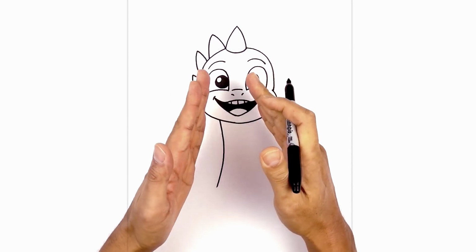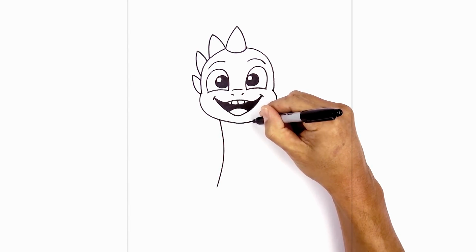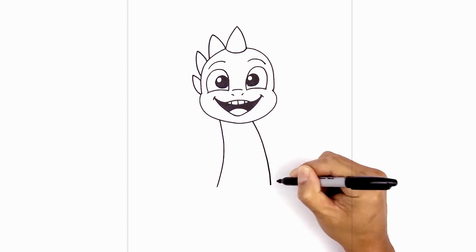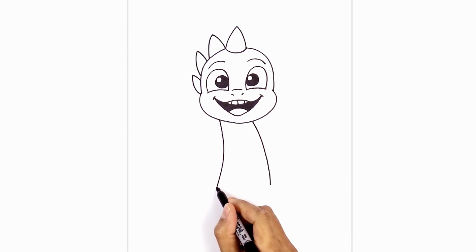Now we want that body to sort of get a little bit wider at the bottom. So start up here, we're gonna curve out towards the right, and then as we get towards the bottom, we're just gonna pull it down. Let's connect those 2 points with a curve.